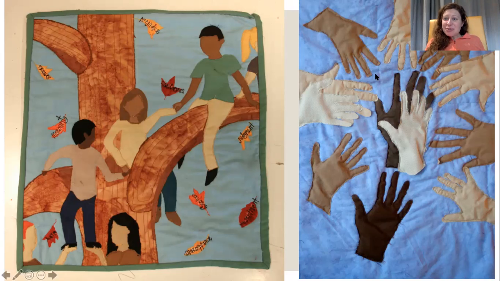This student on the right wanted to focus on her sense of family. She's got a big family, lots of brothers and sisters, and brothers-in-law and sisters-in-law. And so what she did was really neat. She reached out to her family. All of her family members live all across the country. And she asked them to send her a tracing of their hands.